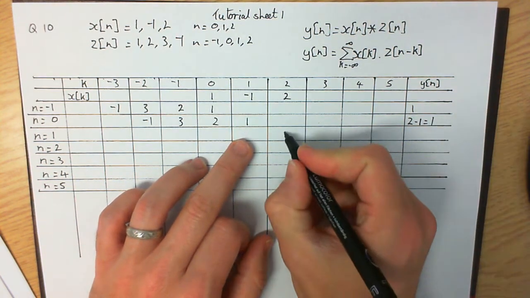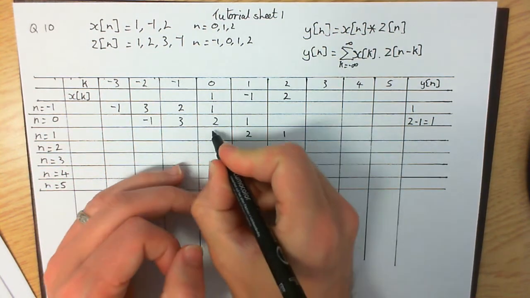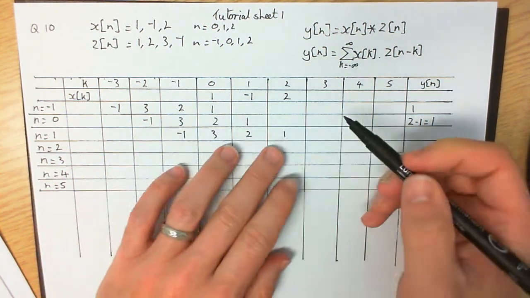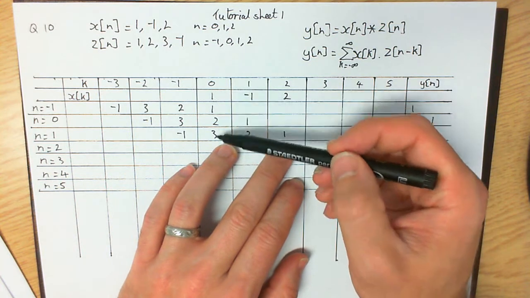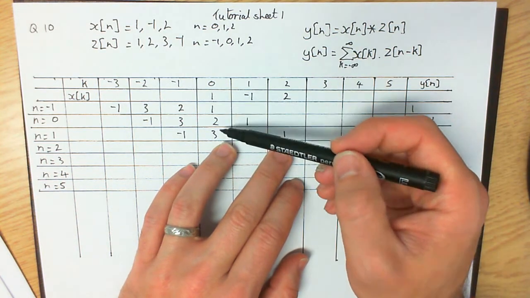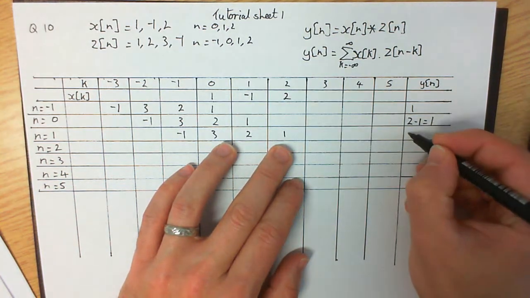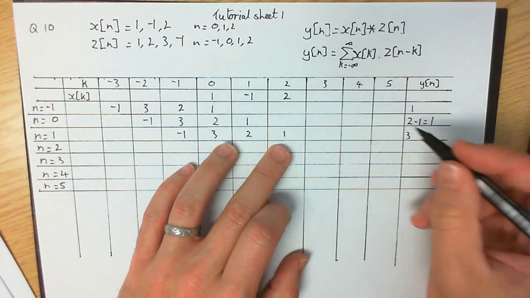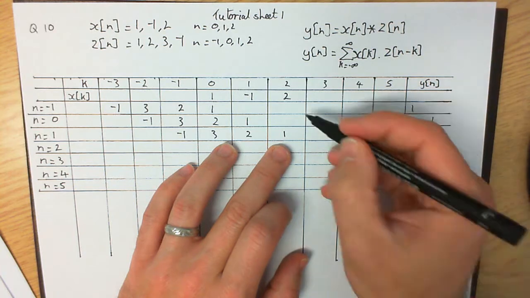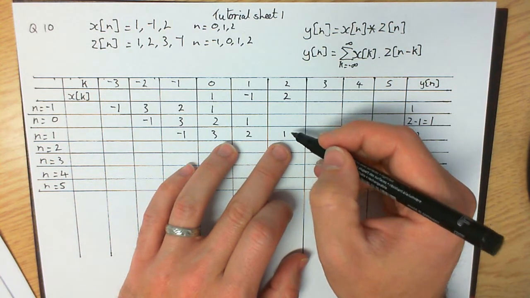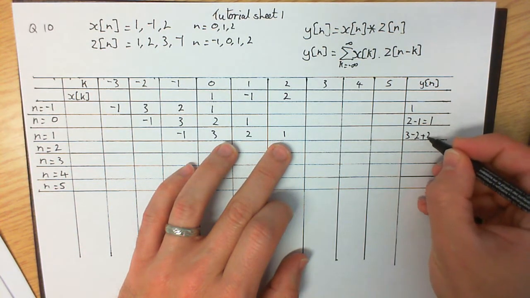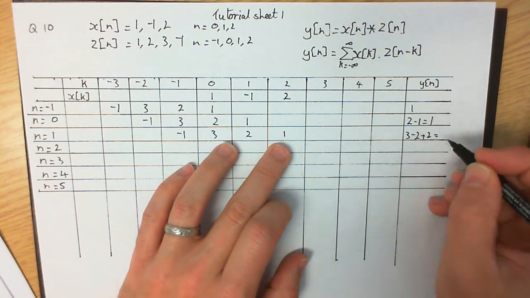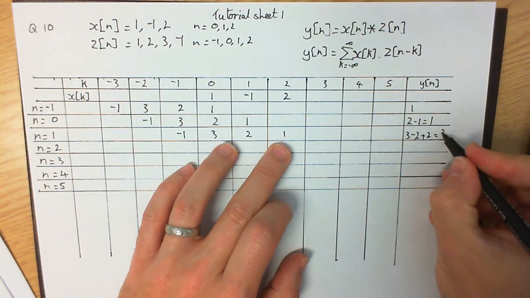And then again we shift this function to the right, and again we multiply all the non-zero elements. So we have 1 multiplied by 3, which is 3, minus 1 multiplied by 2, which is minus 2, and 2 multiplied by 1, which is 2. So the output there is 3.